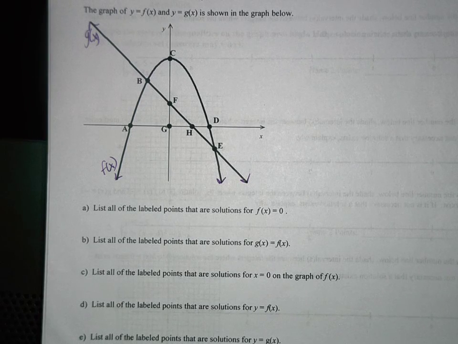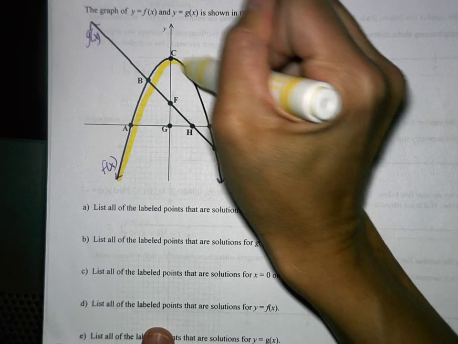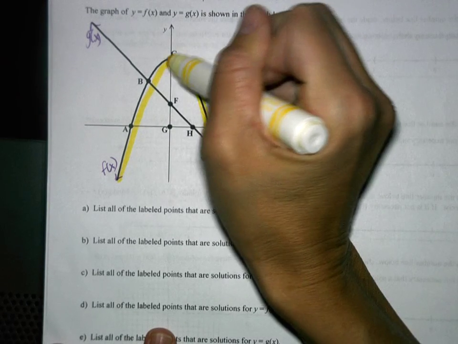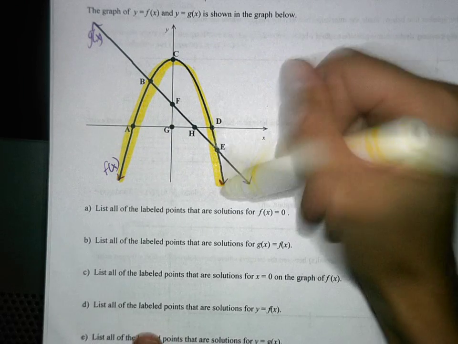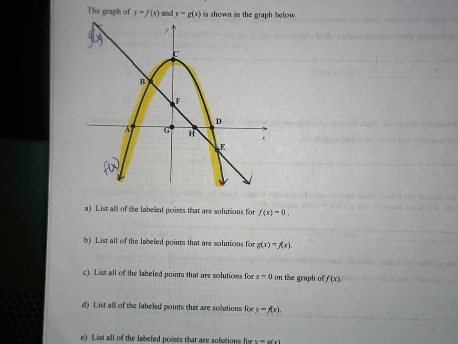Okay, so A, I'm going to give you just about 10 seconds, 15 seconds to look at that. But based on what we learned in the first example, see if you can figure out what are the points for f of x equals 0. And what you need to be careful of is that you are only looking at your f of x graph. What I sometimes do on these is I will just highlight one of the graphs so that I can see the difference between the two, and it makes it easier to look at. So I just decided to highlight f of x, and then the g of x is not.